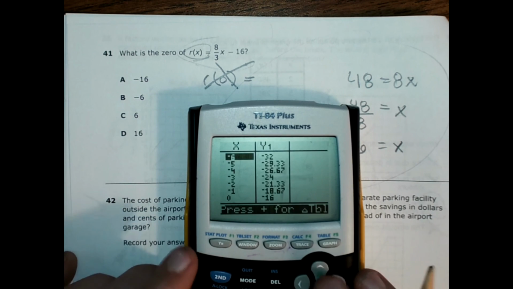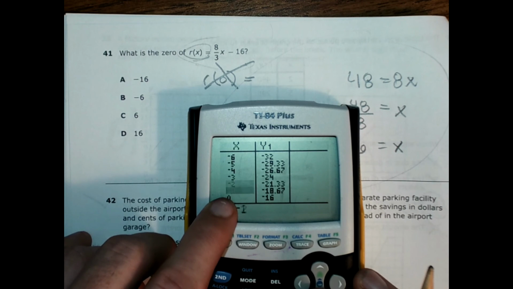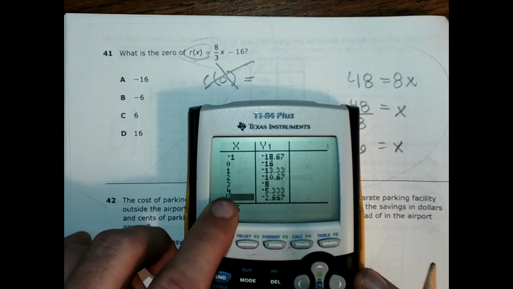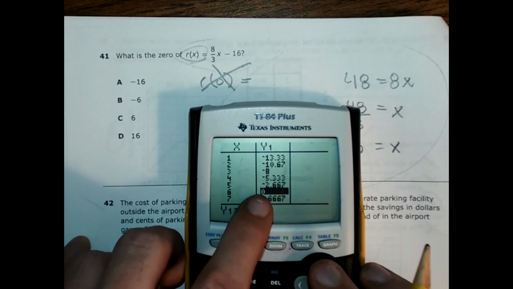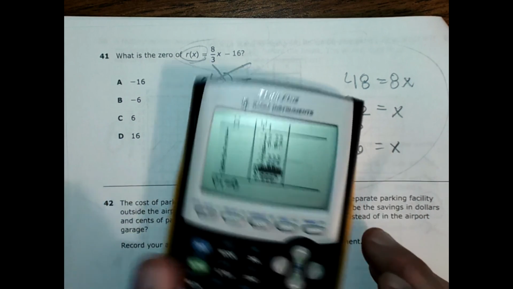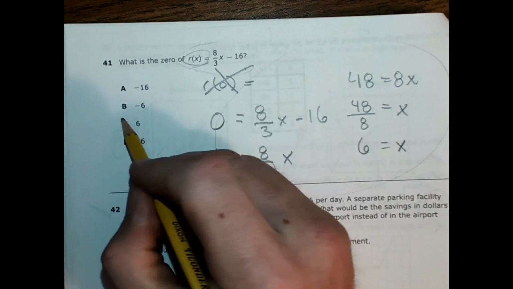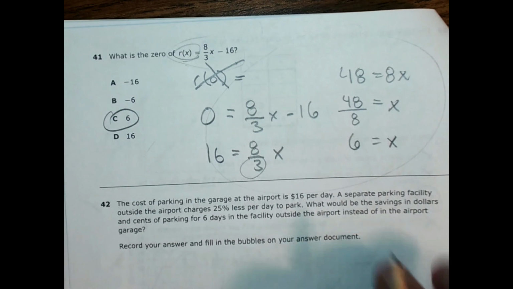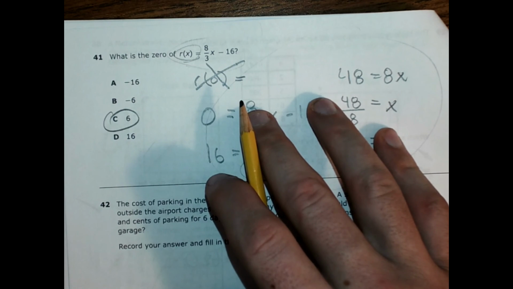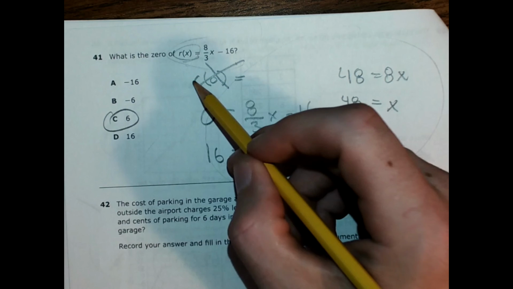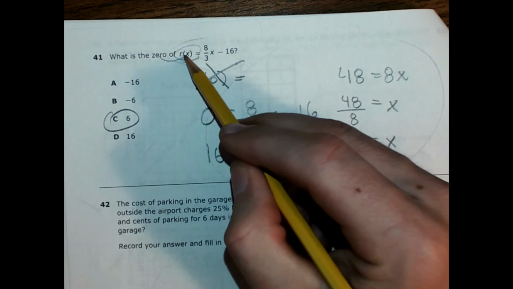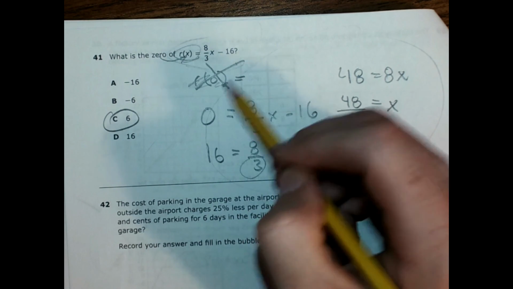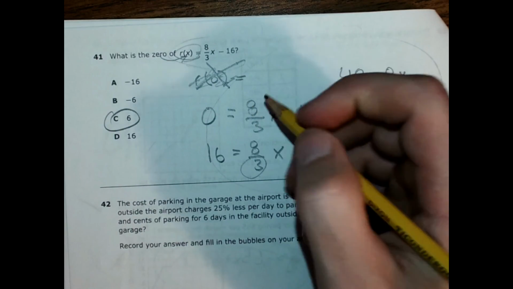Don't like that? Try this. Go to the table. What value of x do I plug in to make y equal 0? 6. So many different ways to solve to get this correct. Thinking that you should plug 0 in for x would be the number one mistake you could do here.